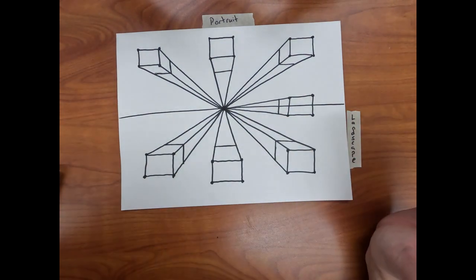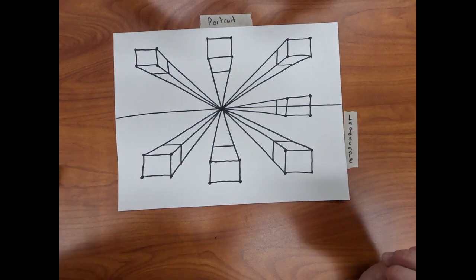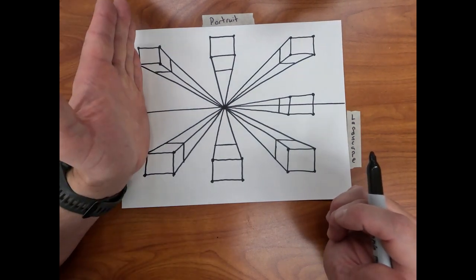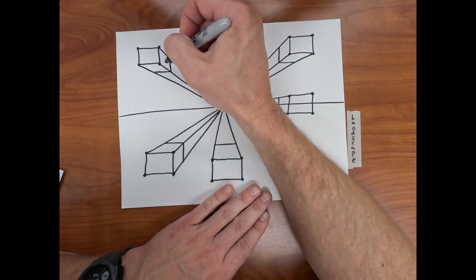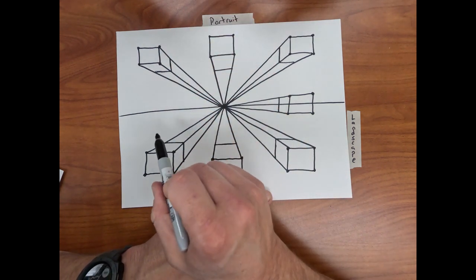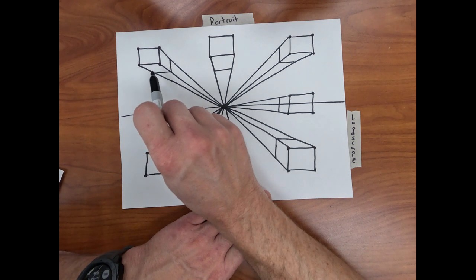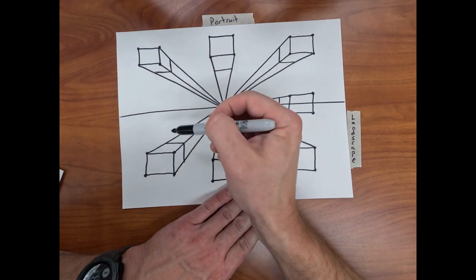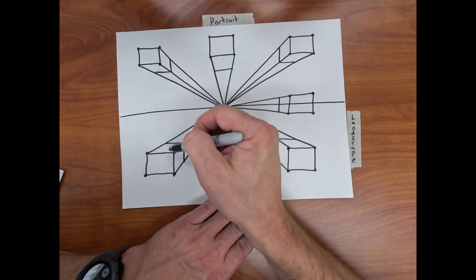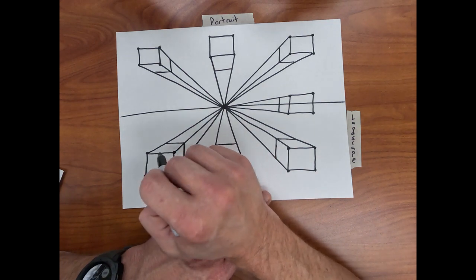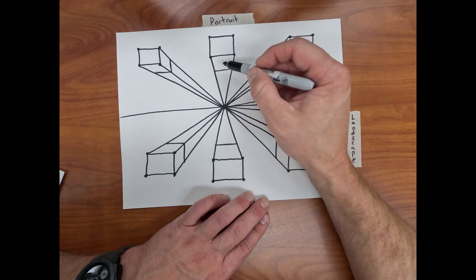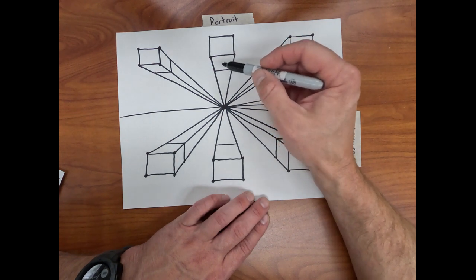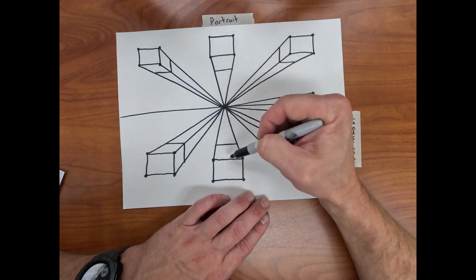If the shape or subject matter is on the left side of the page, you are going to see the right side of the subject matter. If it is above the horizon line, you're going to see the bottom. If it's below the horizon line, you're going to see the top side. If it's centered and above the horizon line, just the bottom. Below, just the top.